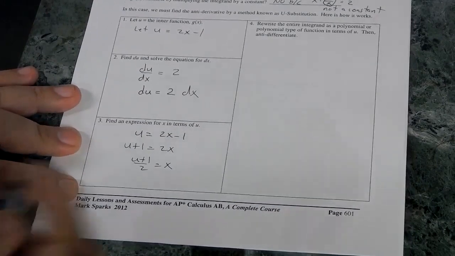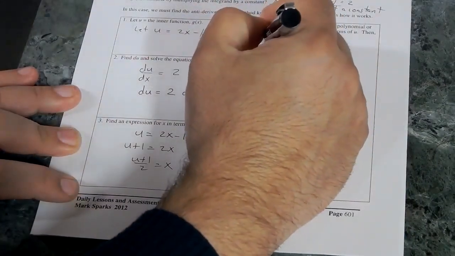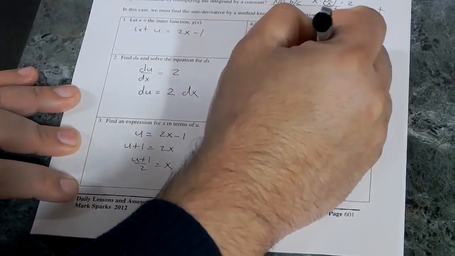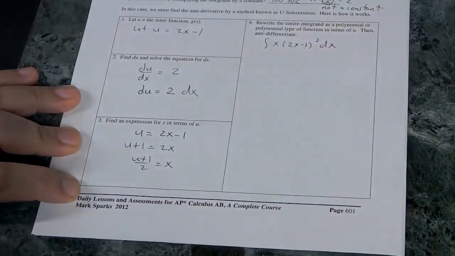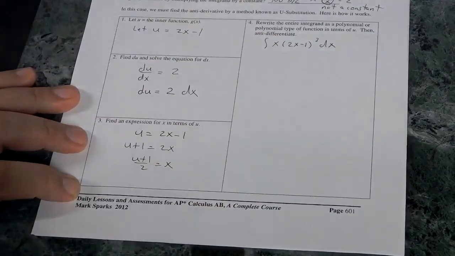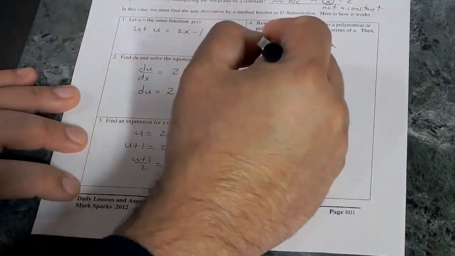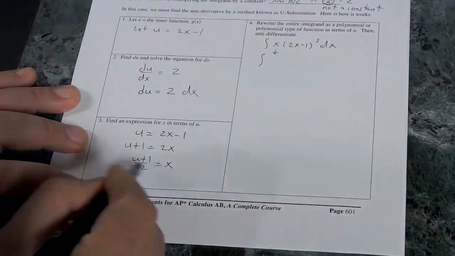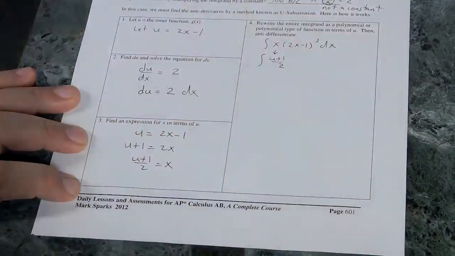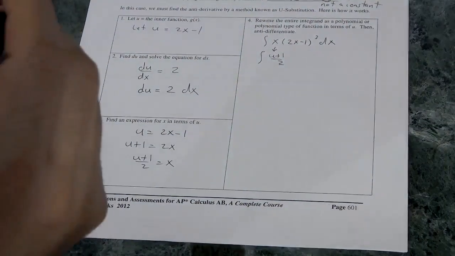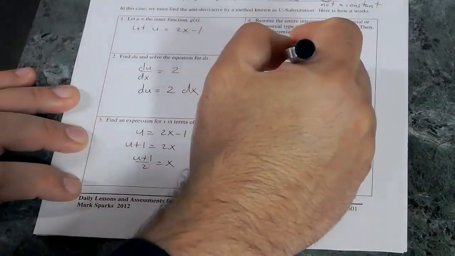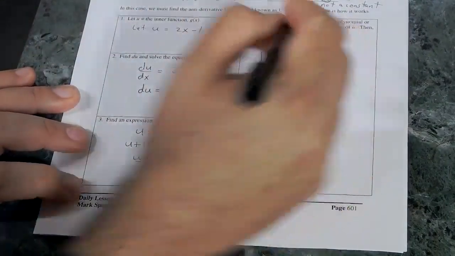Now let's talk about our integral right here. The integral of x times (2x minus 1) cubed dx. All right. I'm going to rewrite this. The integral, x becomes (u plus 1) over 2. The 2x minus 1, in parentheses, that's my u, to the third power.